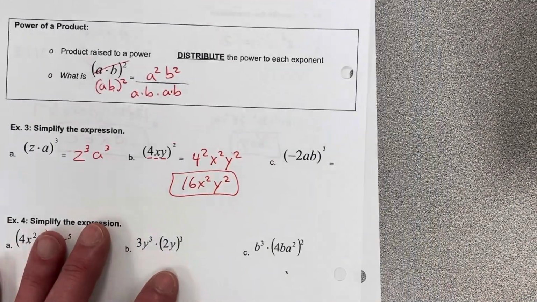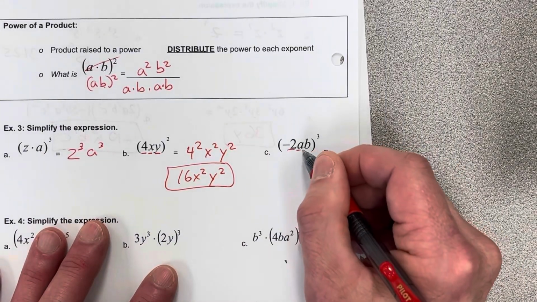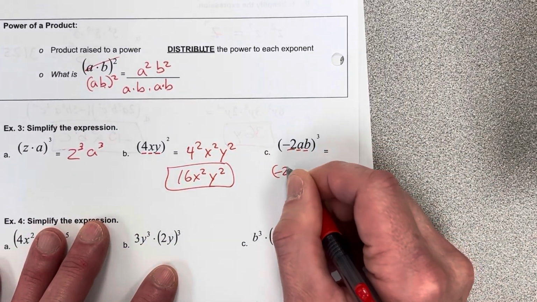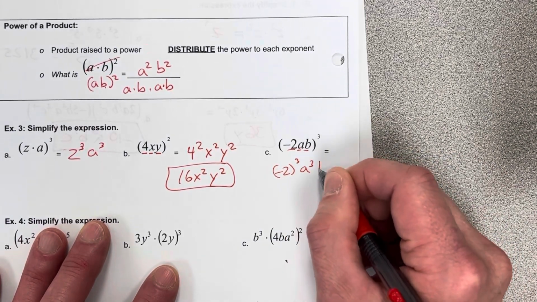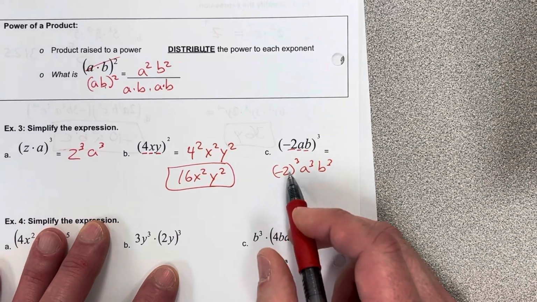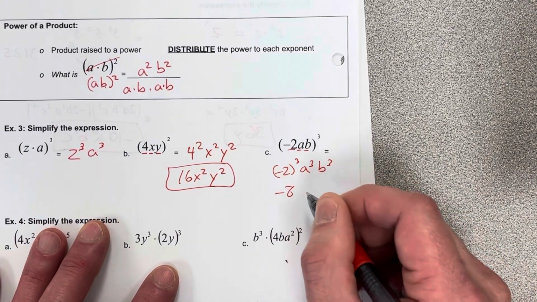Be careful here because we still got 3 things here. The -2 with the parentheses is being cubed, A cubed, B cubed, and then if you punch that in your calculator, you'll get -8.